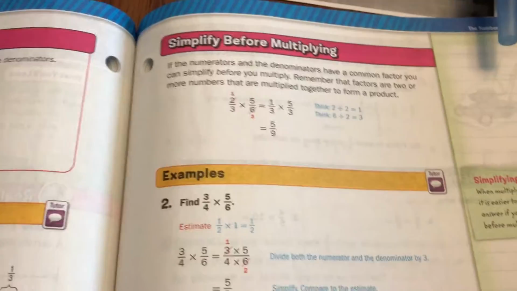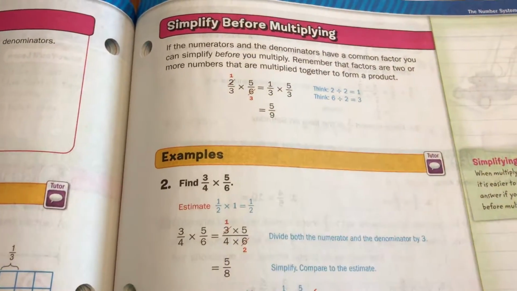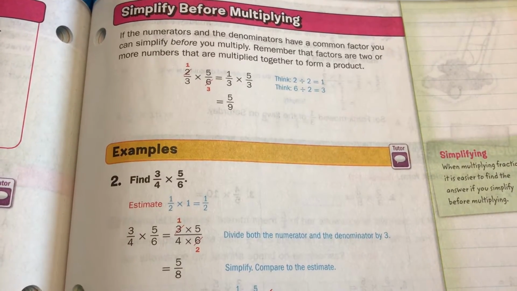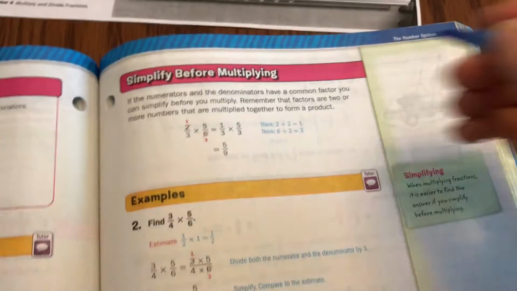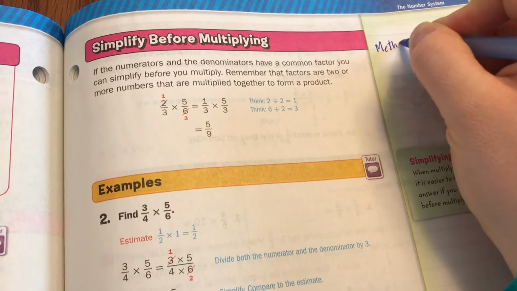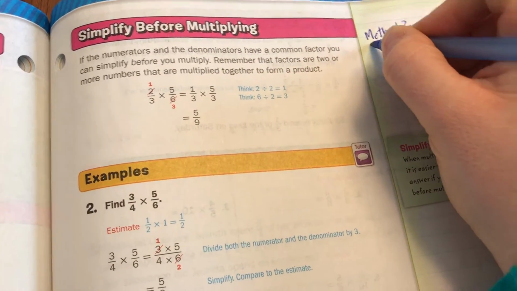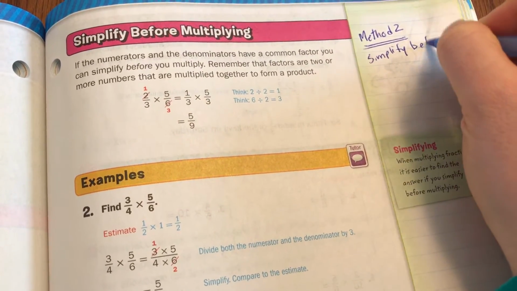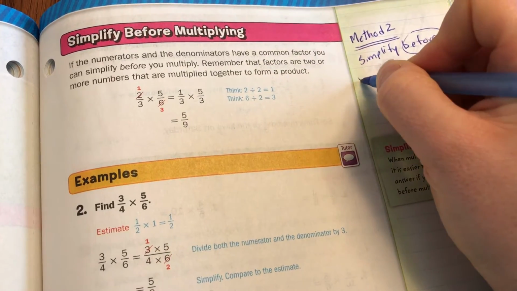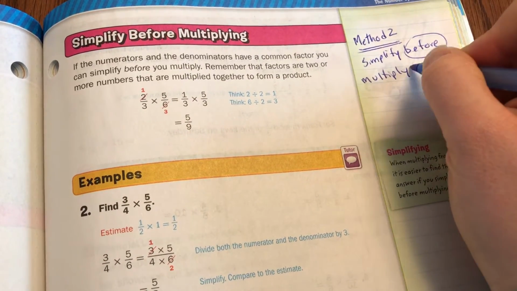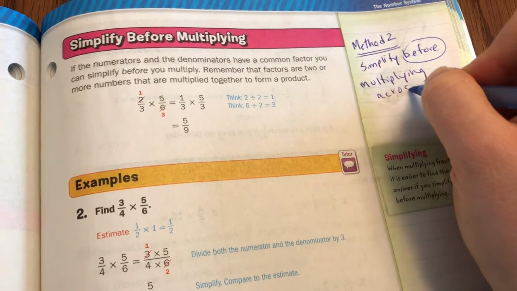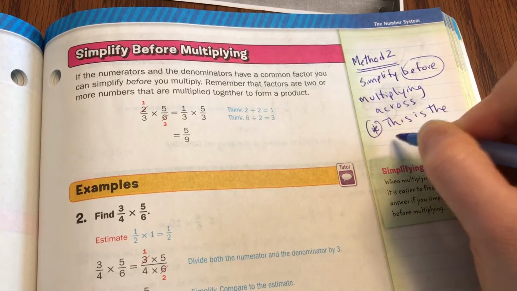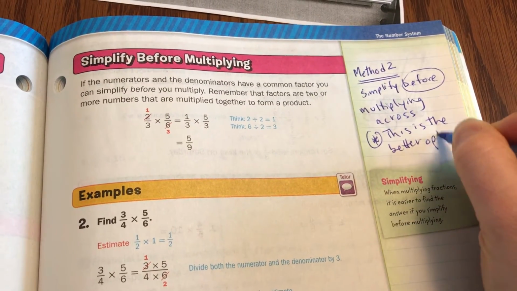However, on this page, 275, we're going to do something that is way easier, and all it is is simplifying before you multiply. So method 2, simplify before multiplying across. And what you're going to see is this is the better option.